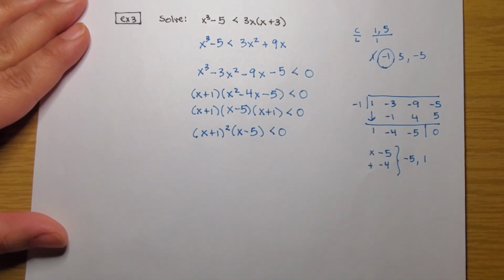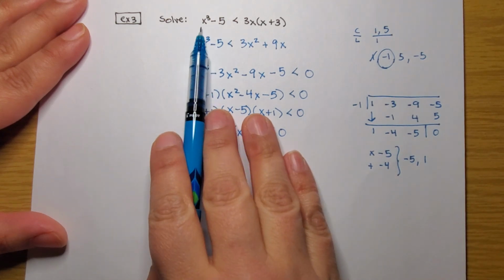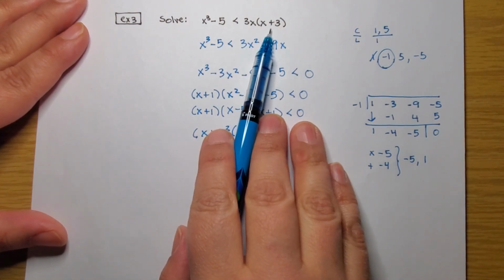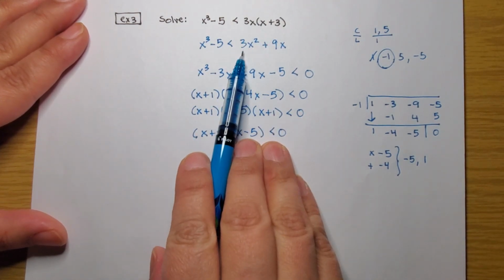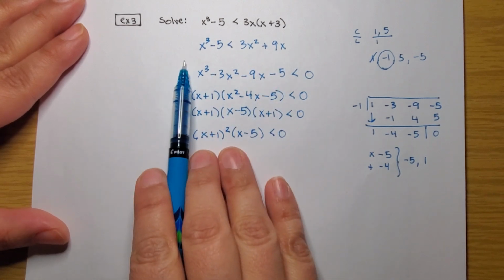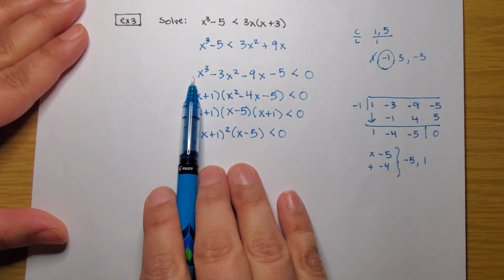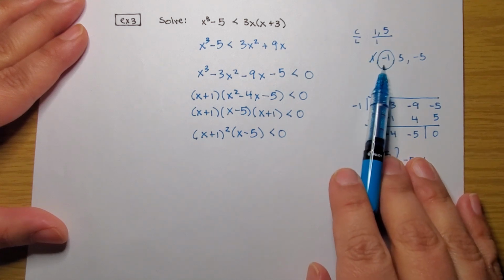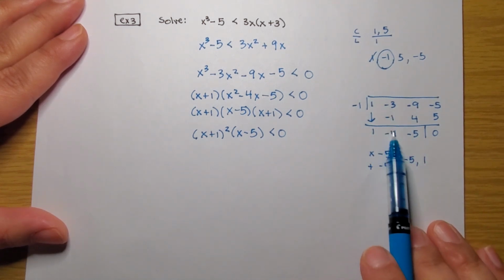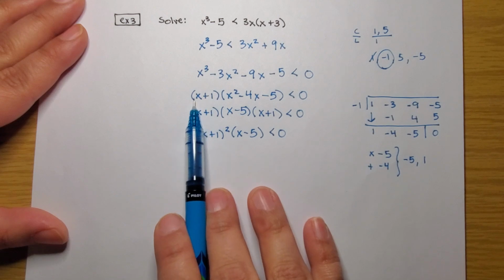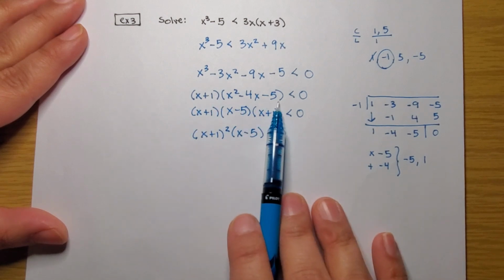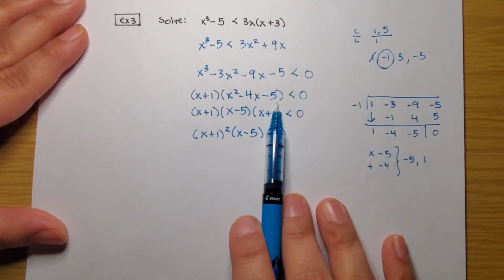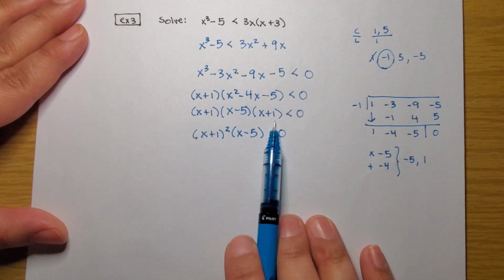Whew. Okay, let's recap for a moment. We took this guy, we had to get everything together on one side. So I distributed the 3x and then brought everything to the left to keep this a positive x cubed. We used the rational root theorem to identify good candidates, and then applied synthetic division to get our first factor of x plus 1 and the second factor. This was a quadratic that factored nicely, so we went ahead and factored it.